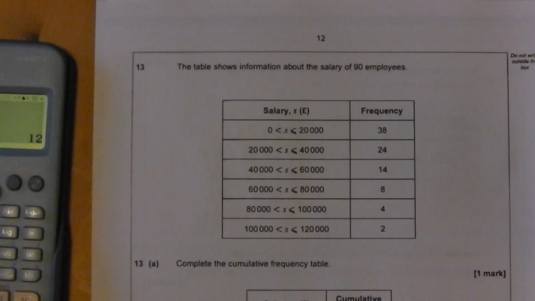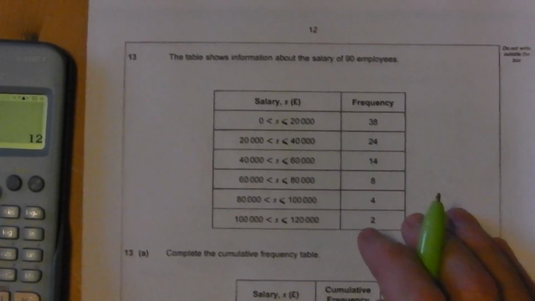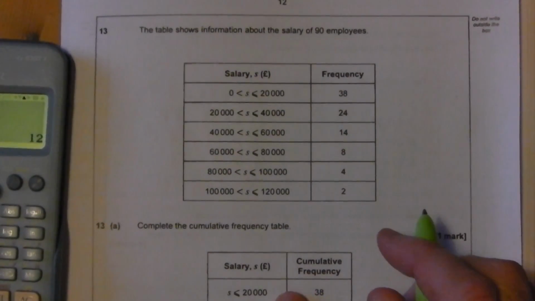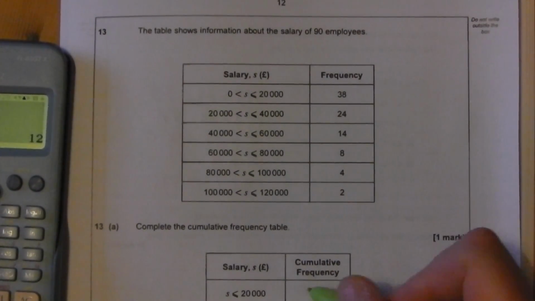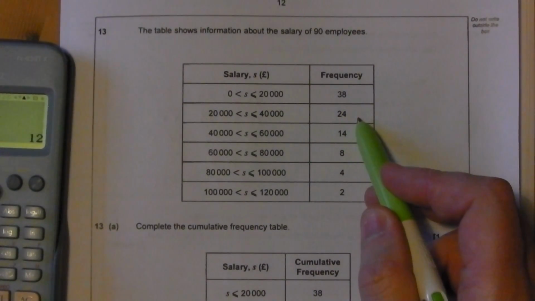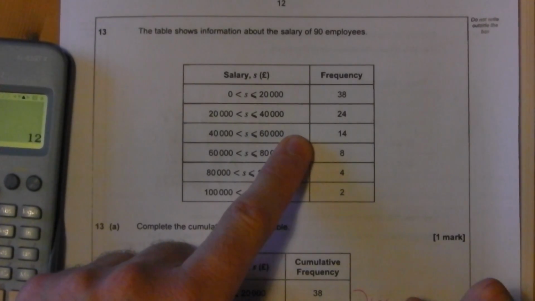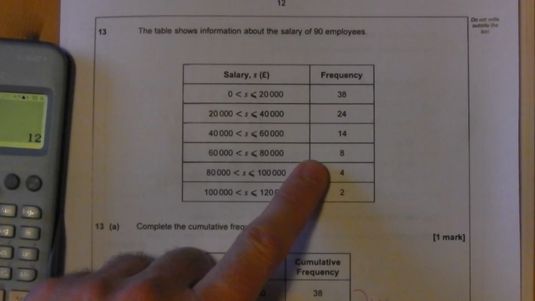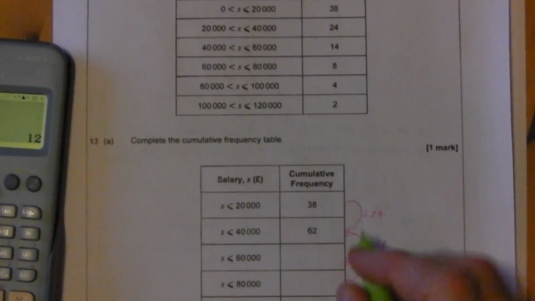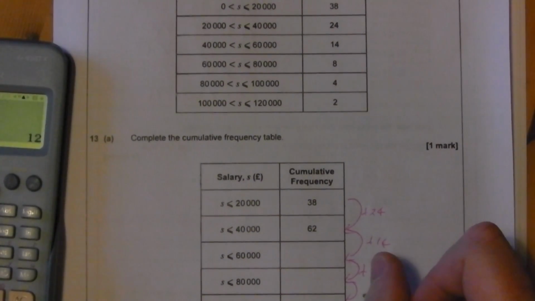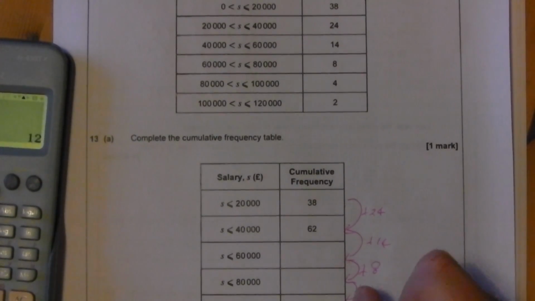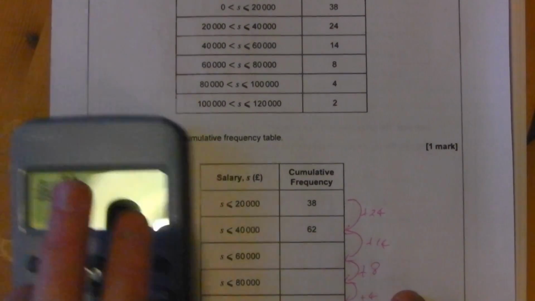Now 13 is basically we're working with cumulative frequency. And what happens here as we go up, the cumulative frequency table, we can see here 38 to 62, we've added the 24, haven't we? Okay, so we've added 24. So then the next one, we would add 14, then we would add 8, and so on as we carry on down. Might as well fill the rest in. 4, and then we're going to do the last one.